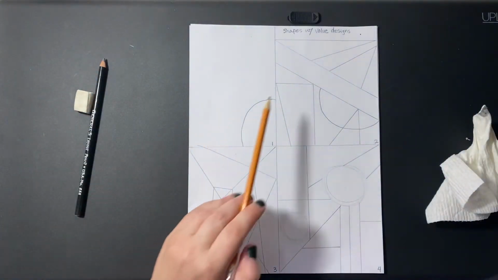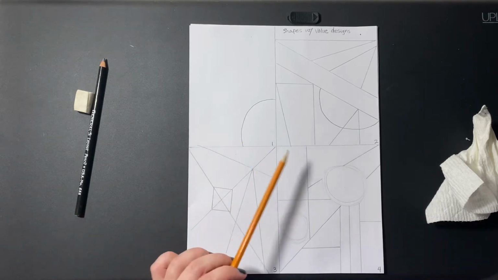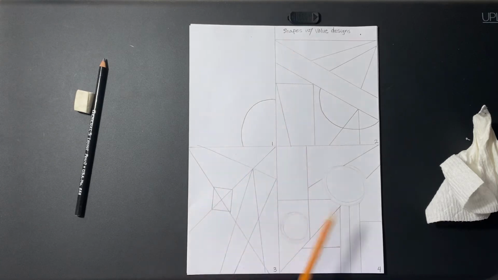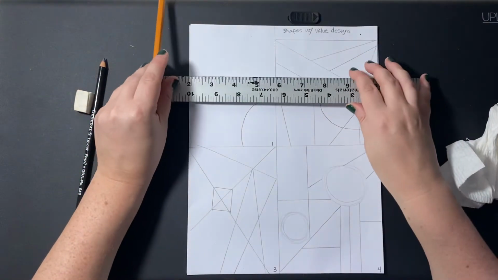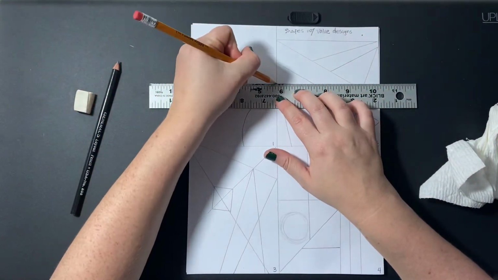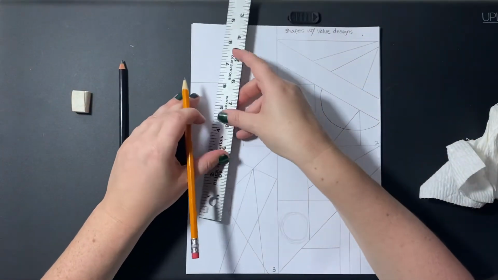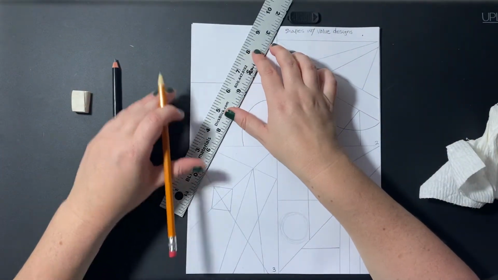So you're going to make 4 designs before you create your final picture. And these 4 designs are going to be in thumbnail sketches. So you're going to divide the paper up into 4, and then you're going to create your designs on a smaller scale. So take your ruler, and wherever you think you need to have a shape, you can draw a line, or you can draw that entire shape.